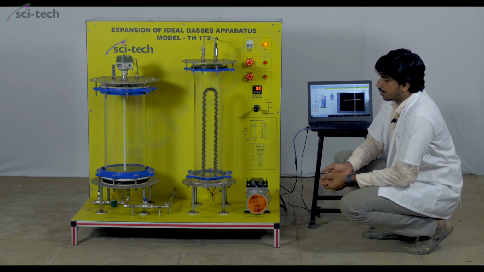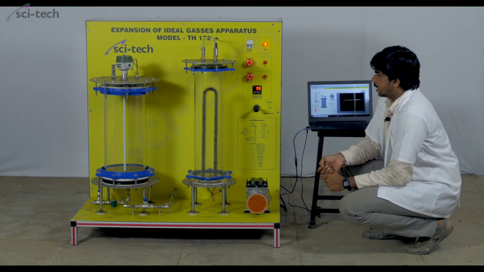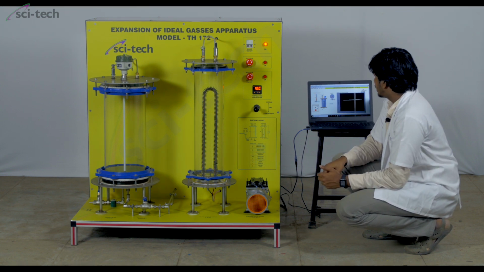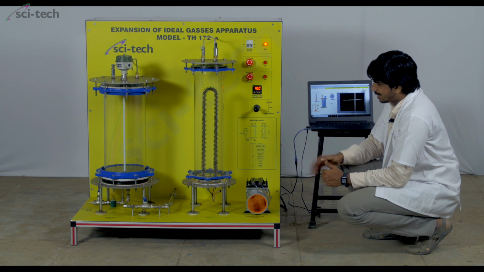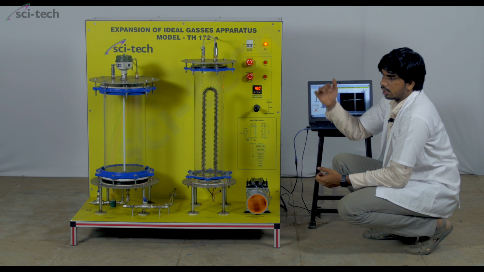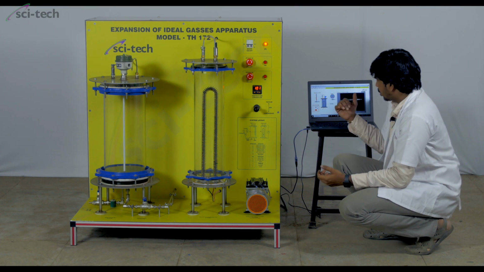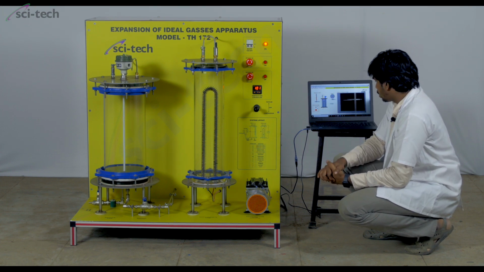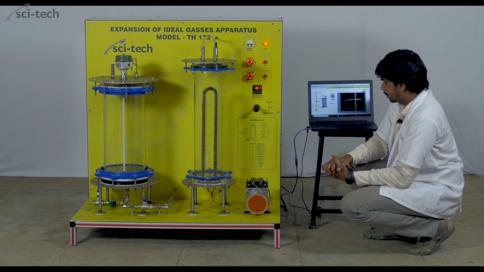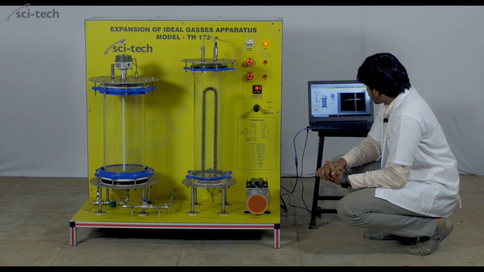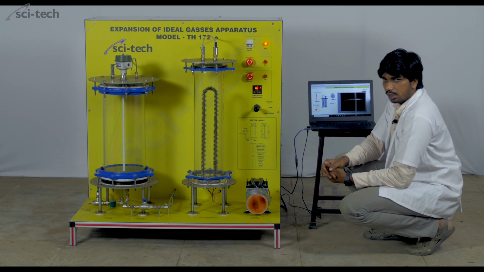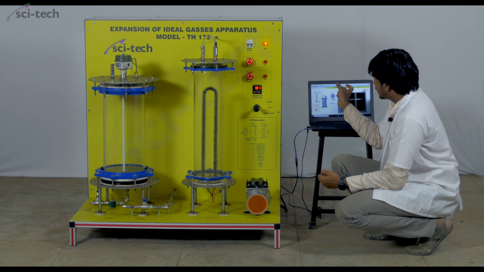In experiment number 3, Gay-Lussac's law, in the heating application the graph goes linearly upward. In this last experiment number 4, which is the vice versa or reverse experiment, you can see that when we are cooling, the linear graph comes down. On the x-axis we have the pressure in bar, and on the y-axis the temperature in degrees Celsius. Now we have to wait and watch the temperature going down. At that time we have to start taking the readings.